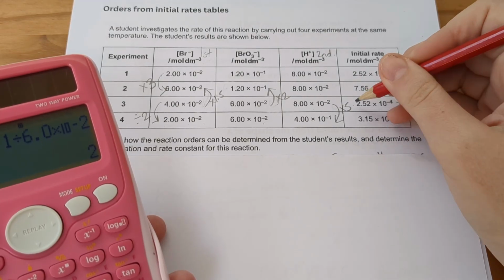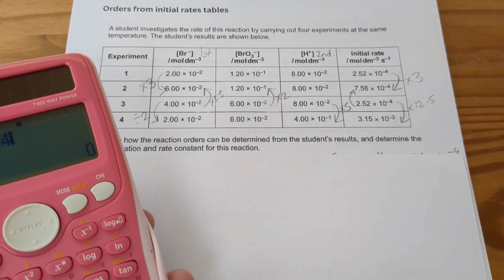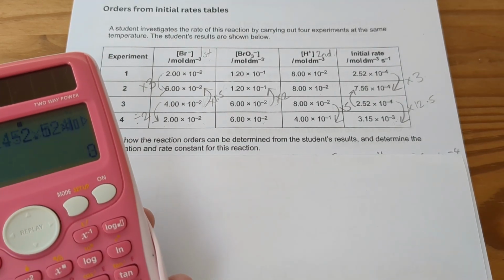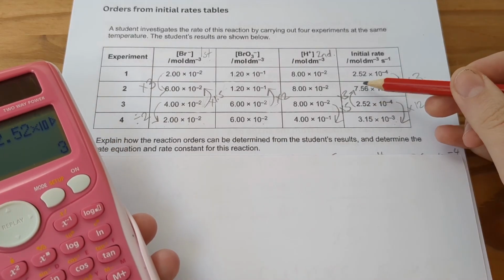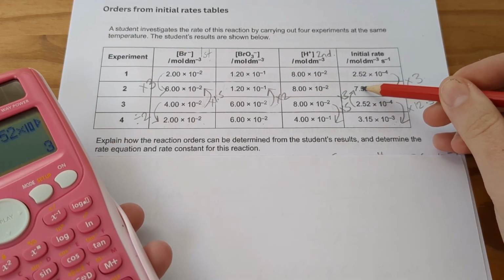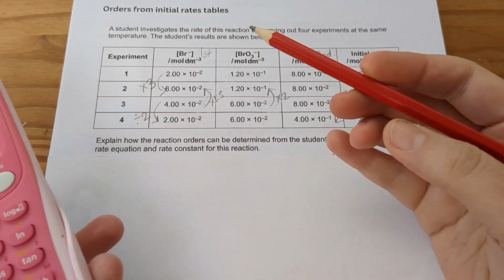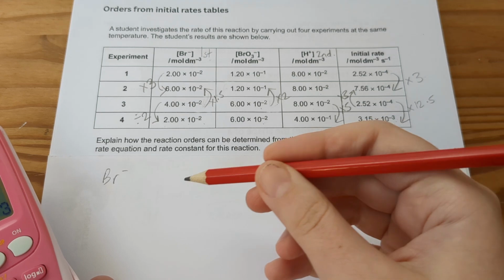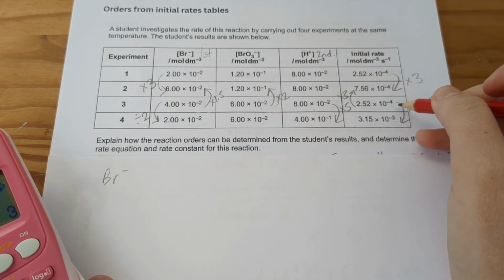And let's see what's happening to the rate. 7.56 times 10 to the minus 4 over 2.52 times 10 to the minus 4. So that's going up by 3 times. And the rate going up by 3 times is the combined effect of the change in concentration from the bromate and the bromide. Now we know that the bromide is first order. So if that goes up by 1.5 times, it will do the same to the rate.